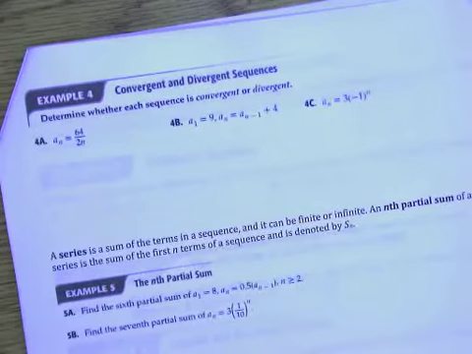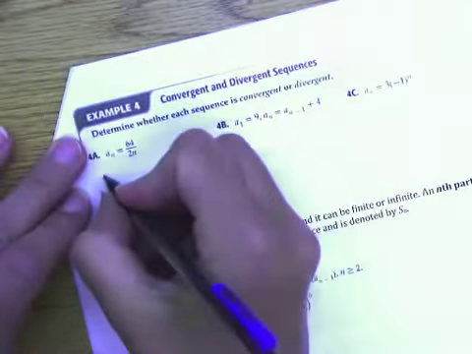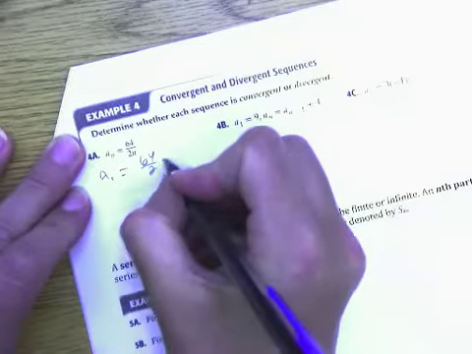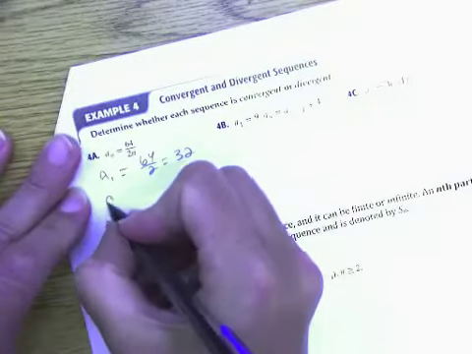So in these examples, we're trying to find out whether the sequence is convergent or divergent. So let's find a few terms. A sub 1 is 64 over 2, which is 32.